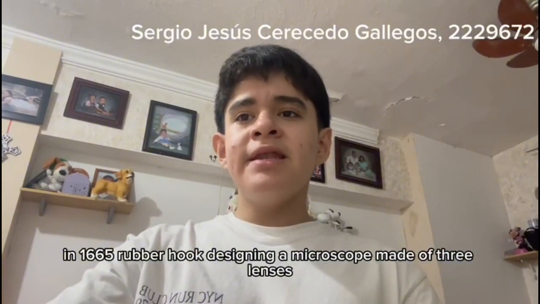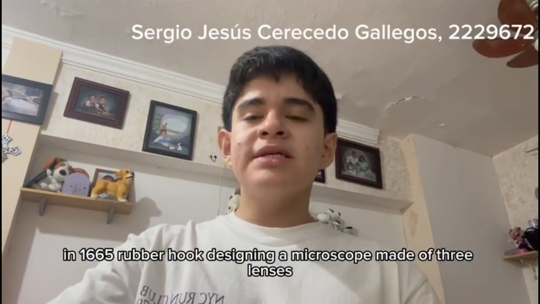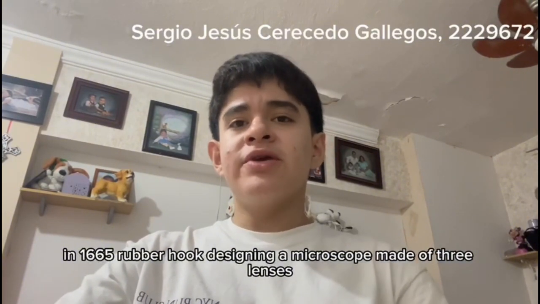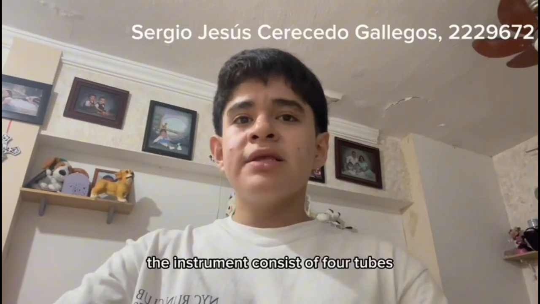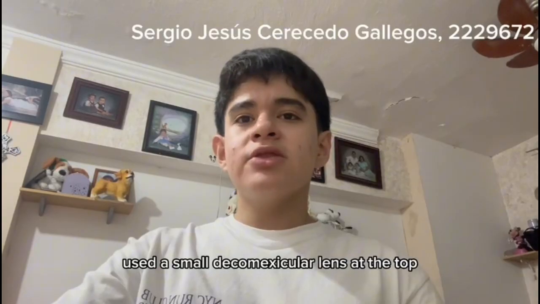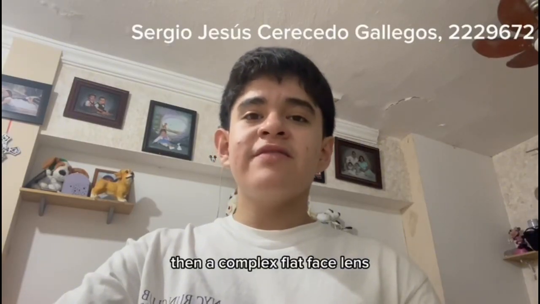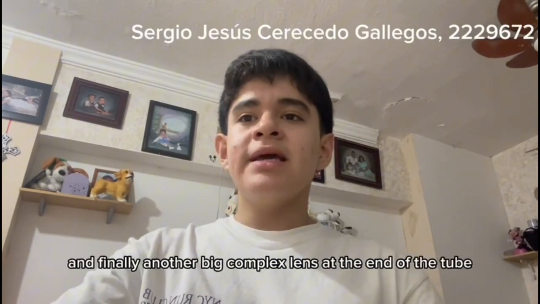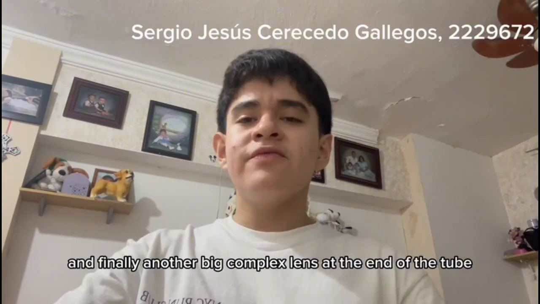In 1665, Robert Hooke designed a microscope made of 3 lenses. The instrument consists of 4 tubes. He used a small biconvex ocular lens at the top, then a convex flat-field lens, and finally another biconvex lens at the end of the tube.